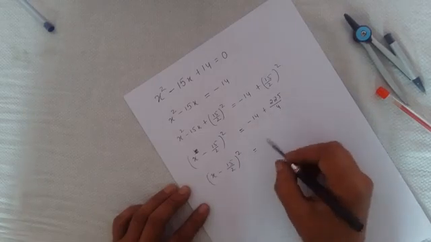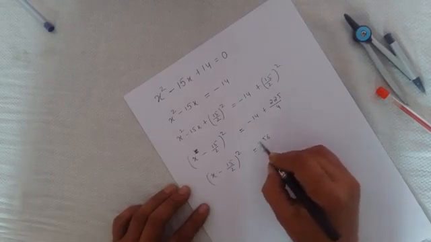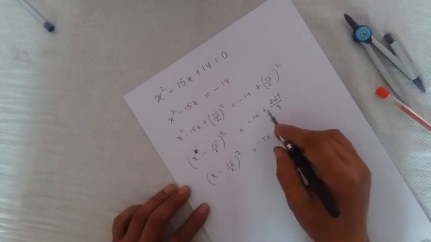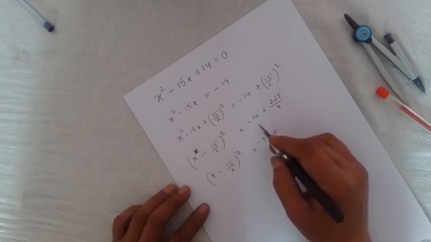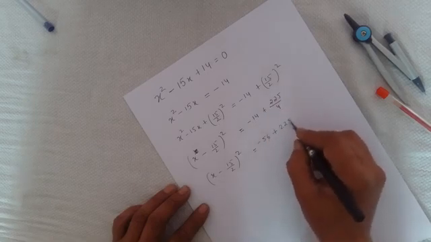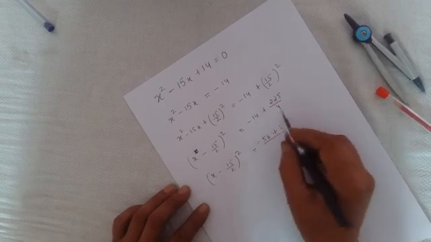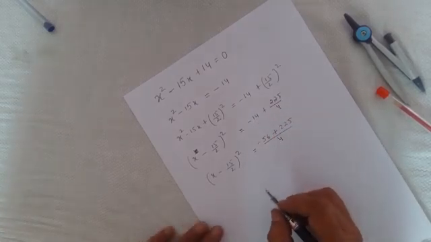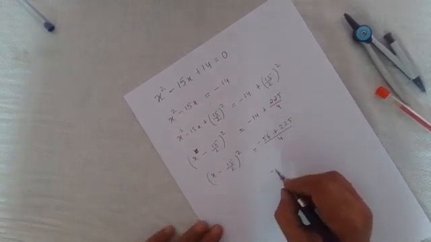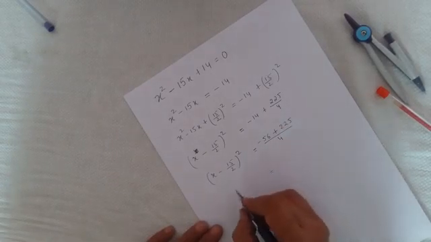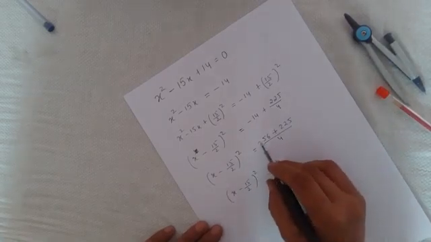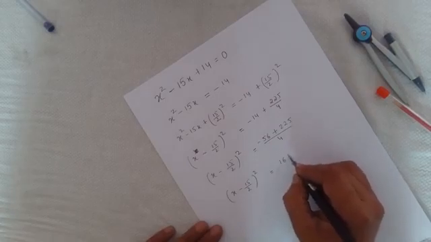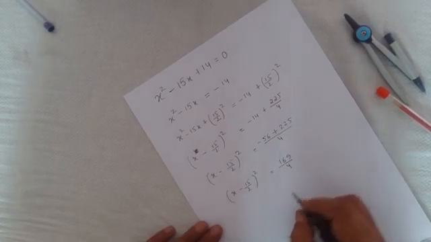And you multiply this and this and you get minus 56. And then here we have 1 in the denominator, so we multiply 1 with 225 and we get 225. And then we multiply 1 times 4 is 4. I hope you know how to solve this. So now it's 169 upon 4.